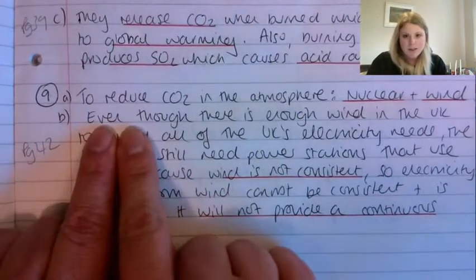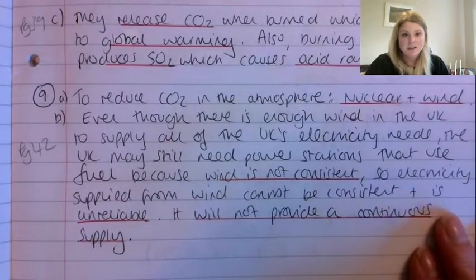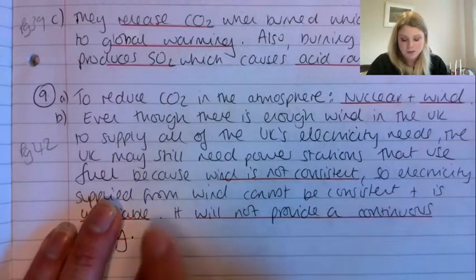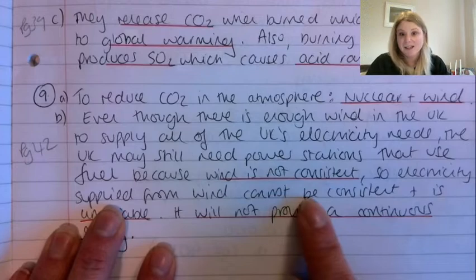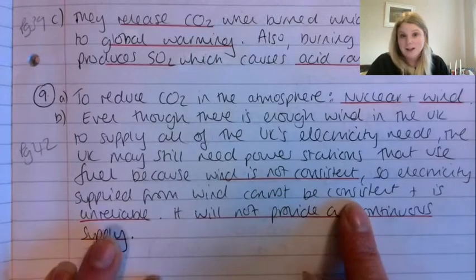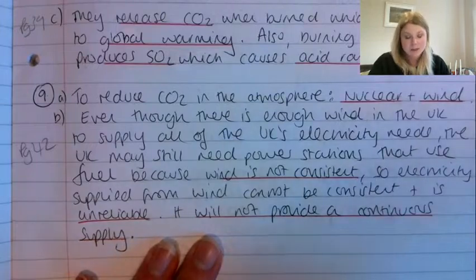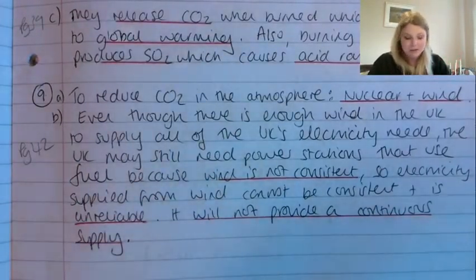So even though there's enough wind in the UK to supply all of the UK's electricity needs, the UK may still need power stations that use fuel because wind is not consistent. So electricity supplied from wind cannot be consistent, and that means it's unreliable. It will not provide a continuous supply. So yes, we can use it, it's brilliant, but we need a backup plan for those times whenever it's not windy.